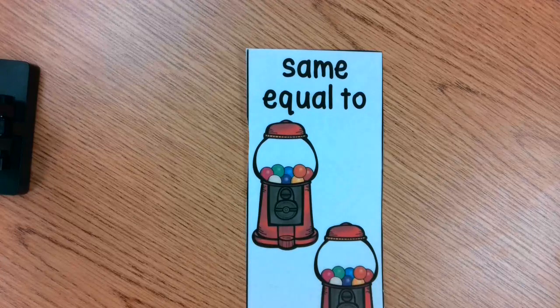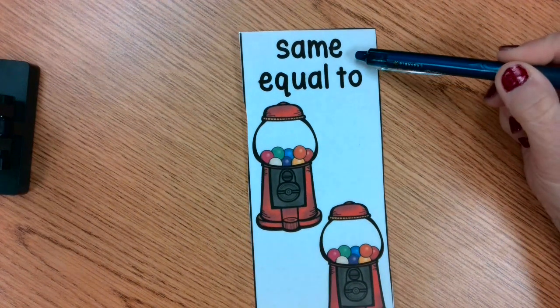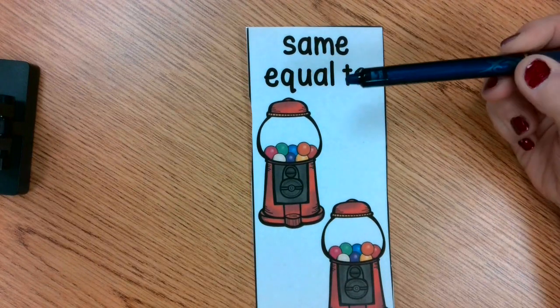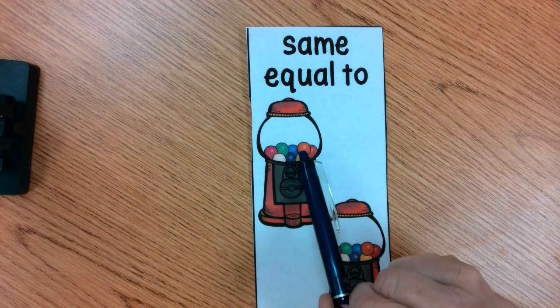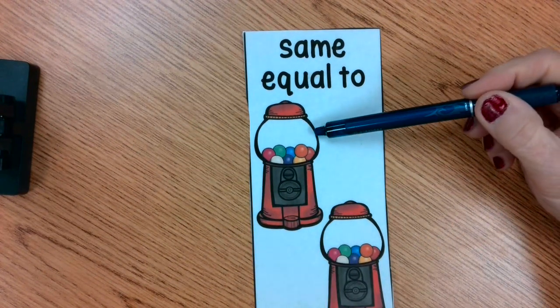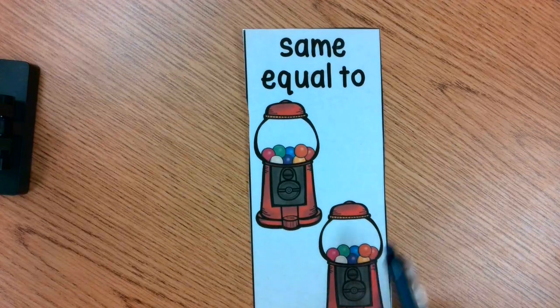Okay, so now I've changed out our cards. Let's talk about the words same or the words equal to. If it's the same, it means it has the same number of objects. Let's count. 1, 2, 3, 4, 5, 6, 7, 8. There are 8 gumballs in this gum machine. Let's see how many's down here. 1, 2, 3, 4, 5, 6, 7, 8. So 8 and 8 are the same, or we can say 8 and 8 are equal to.